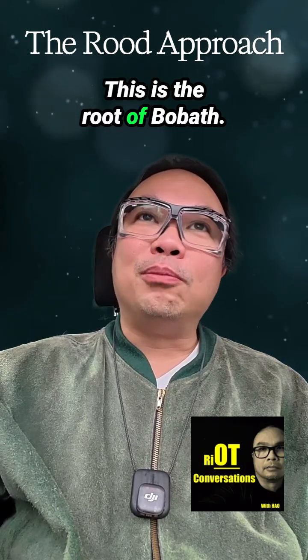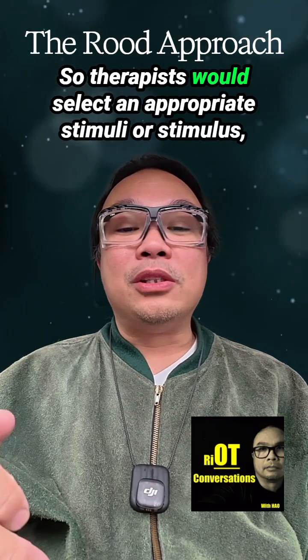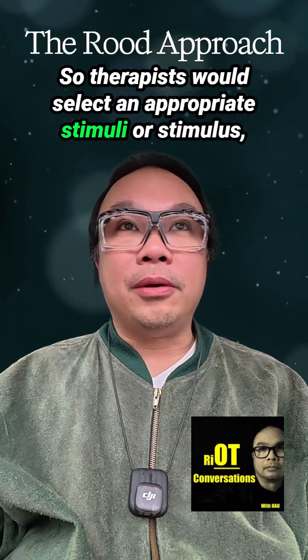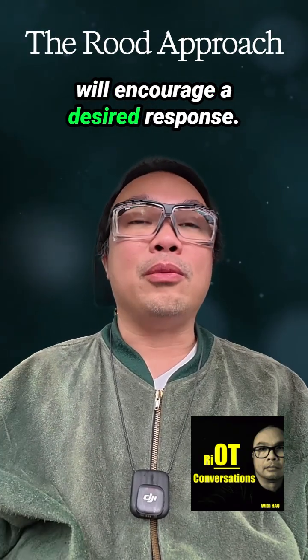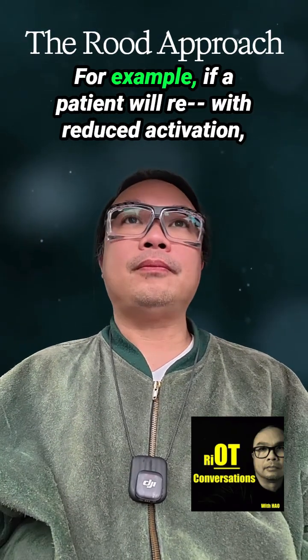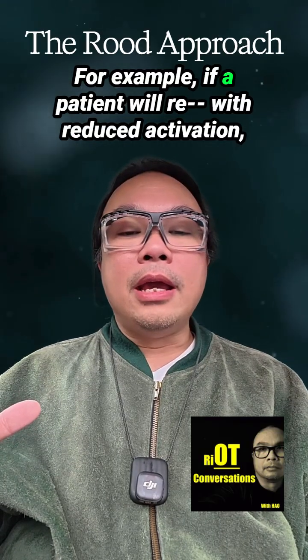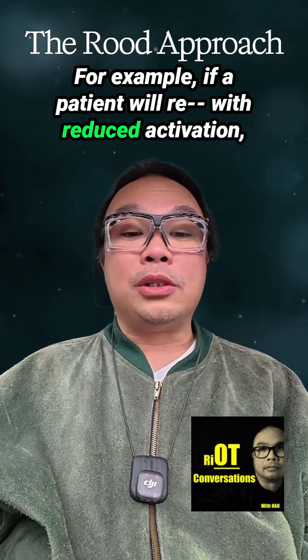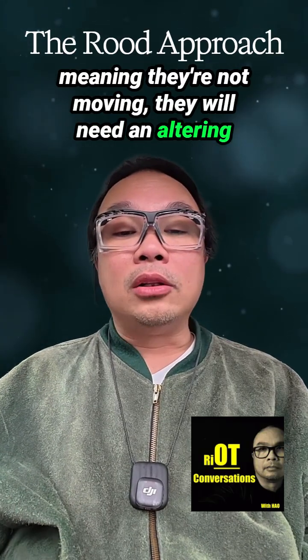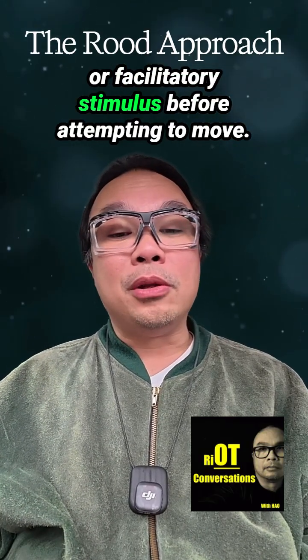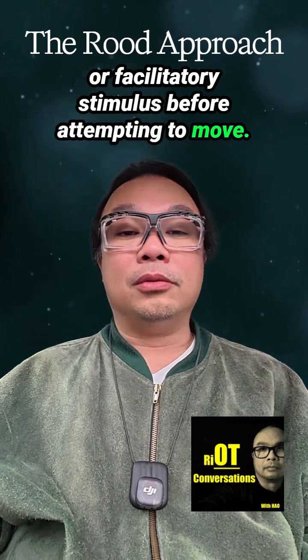This is the root of Bobath. So therapists would select an appropriate stimulus, and it will encourage the desired response. For example, if a patient with reduced activation, meaning they're not moving, they will need an alerting or facilitatory stimulus before attempting to move.